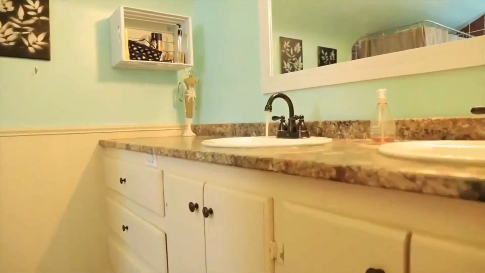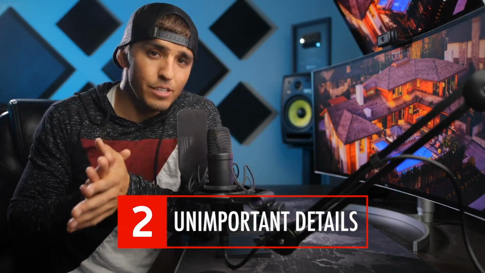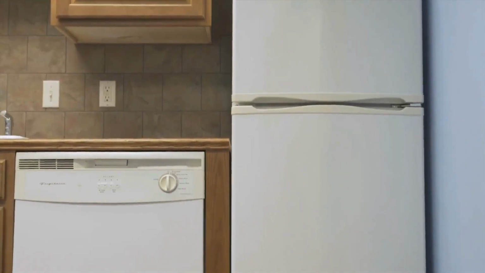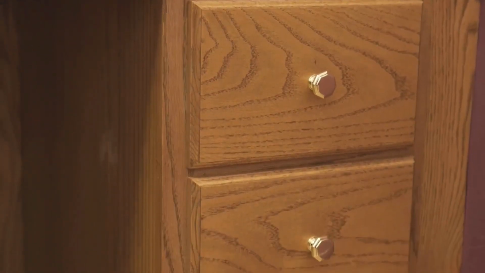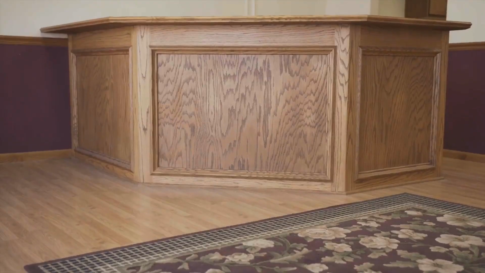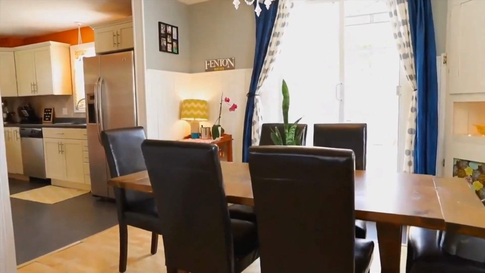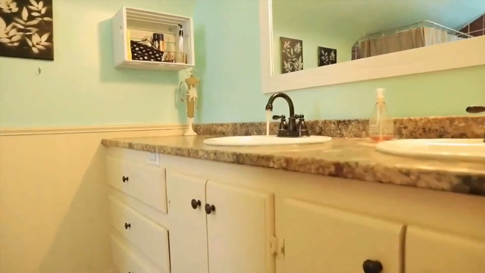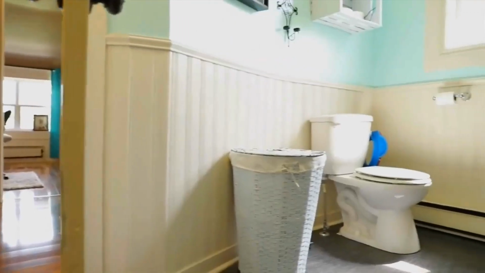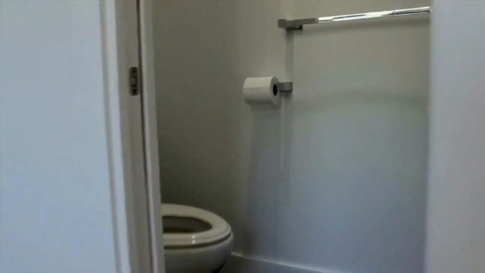Tip number two is filming unimportant details of the house. I see a lot of your videos featuring and focusing on insignificant features that aren't great selling points or even included in the purchase of the house at all. For example, I'll see people doing close-ups of shots of tables or vases on top of tables, objects that the buyers aren't even going to get if they buy the home.